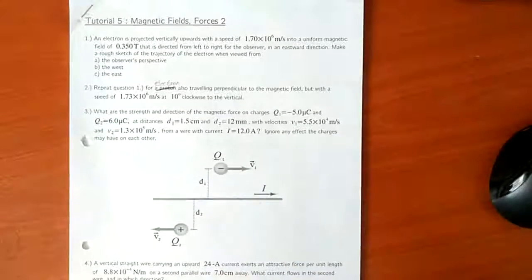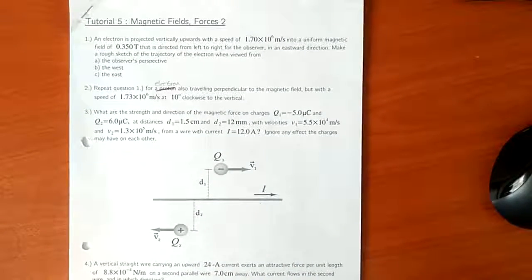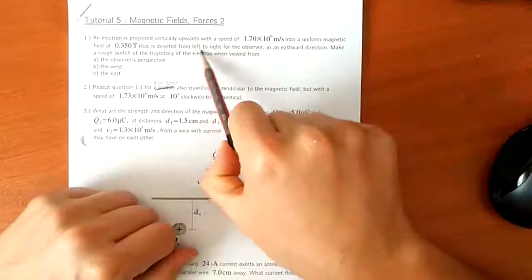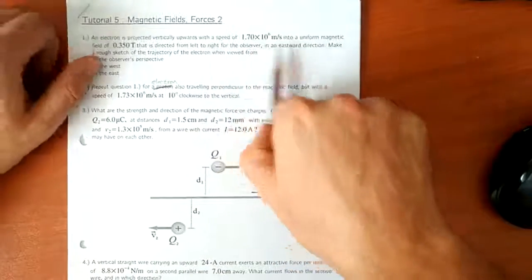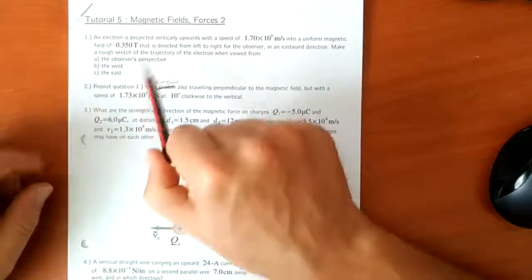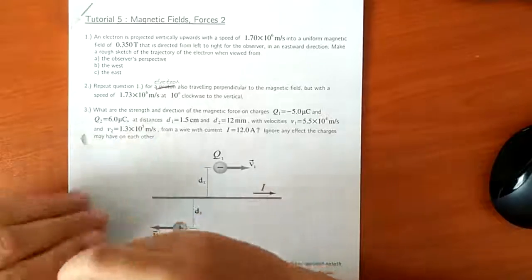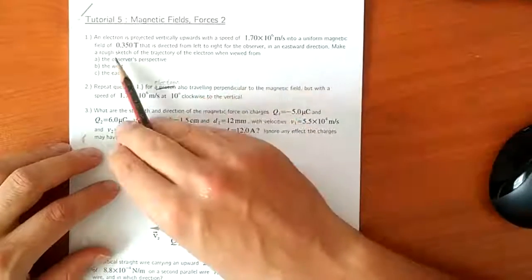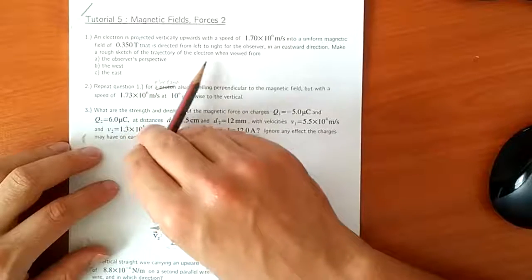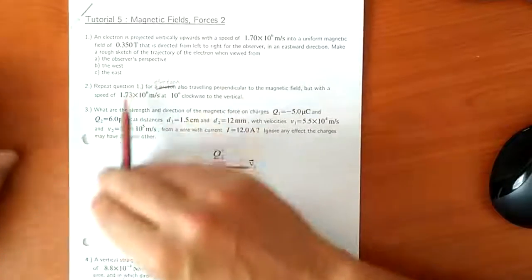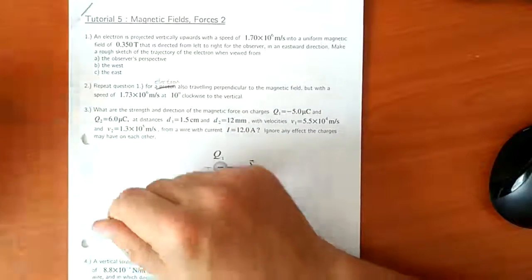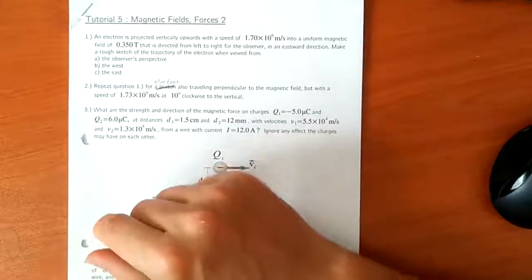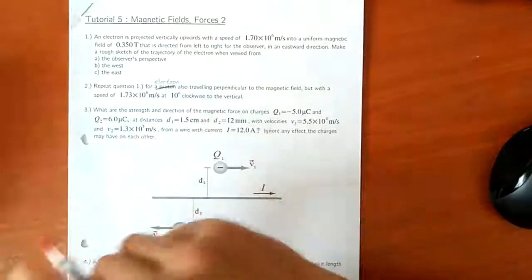Right, so for question 1, we've got an electron moving vertically upwards with a certain speed into a uniform magnetic field of that strength, and that field is directed from left to right for the observer in eastward direction. Make a rough sketch of the trajectory of the electron when viewed from these 3 different directions. Right, okay. So let's start by sketching what's going on here.